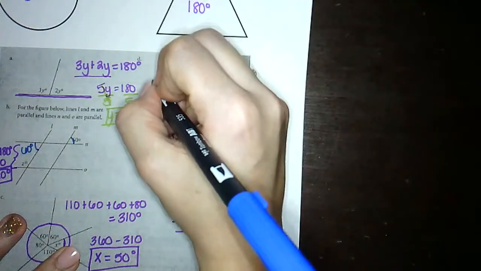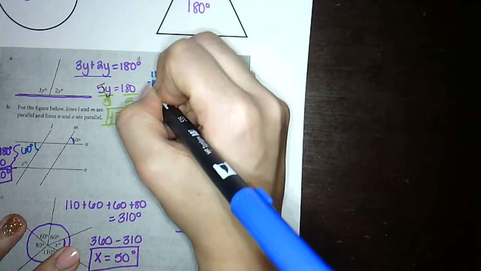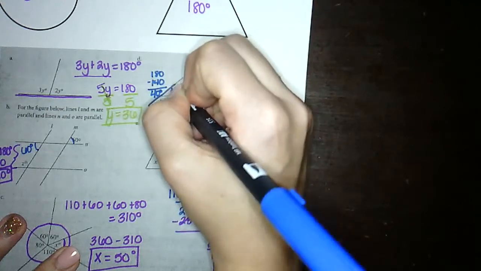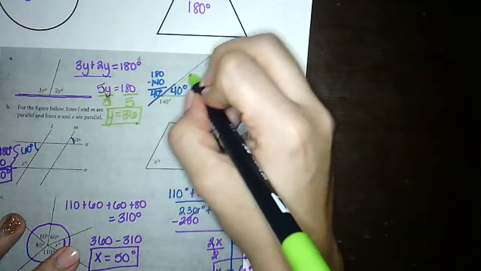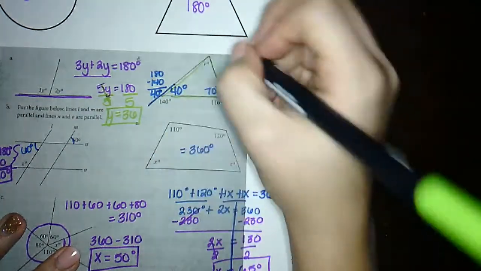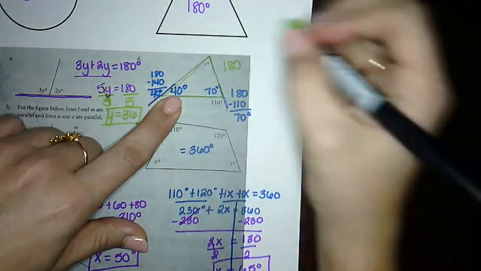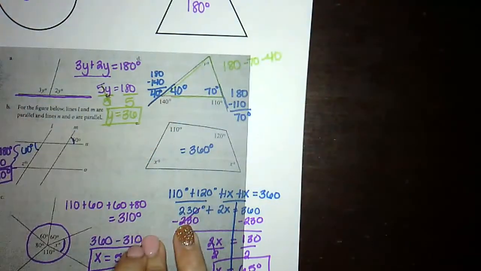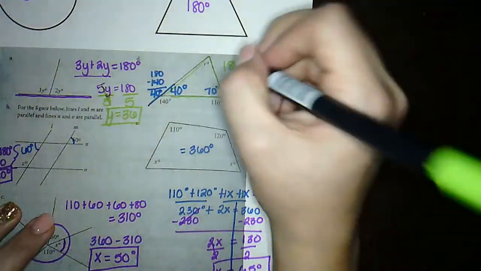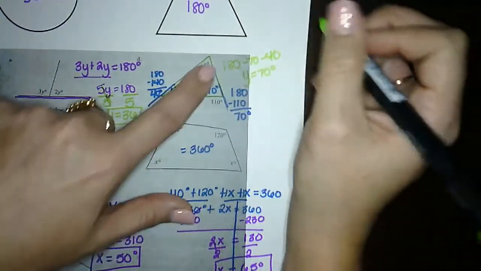And same thing here, 140 from 180 gives me 40. And then now it gets really easy. We have a triangle, which we know is 180. So we take 180 and subtract our two angles. So minus 70 and minus 40. And we get 70 degrees. So y equals 70.